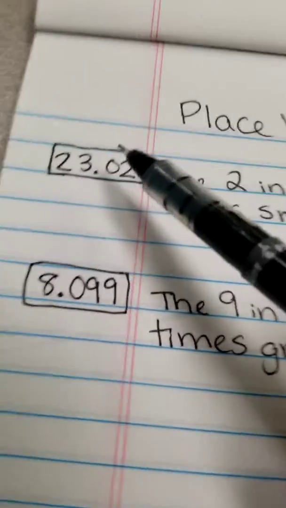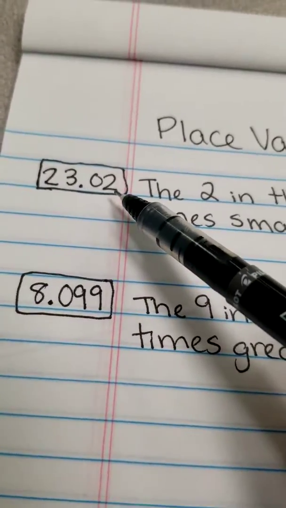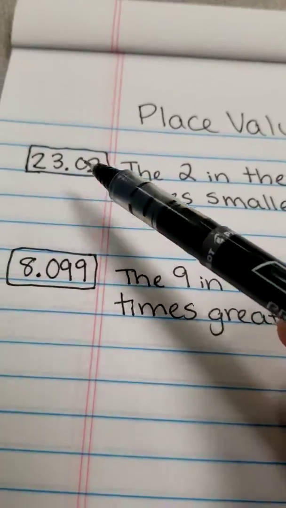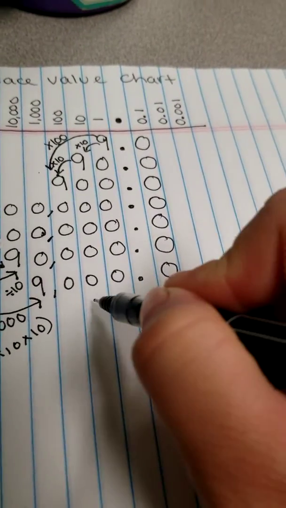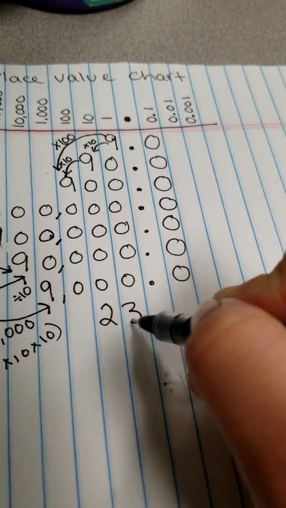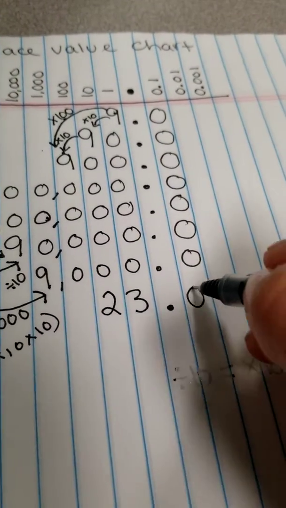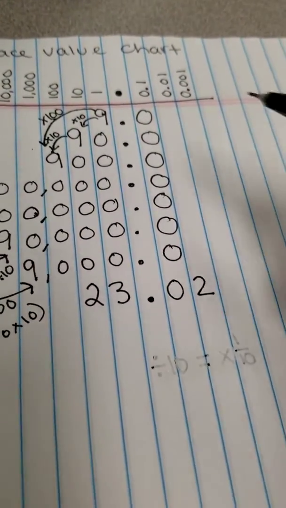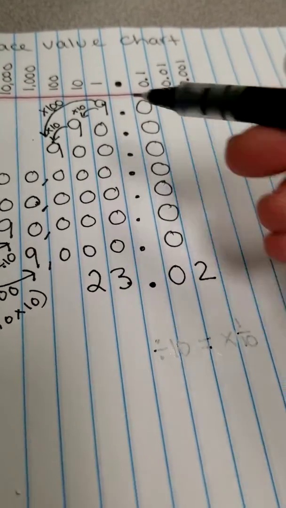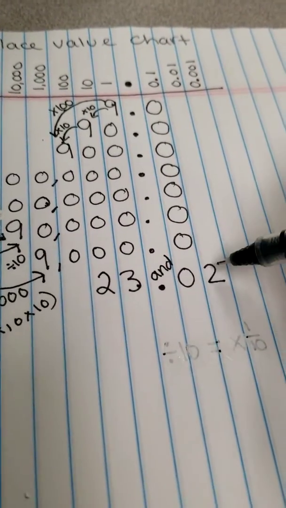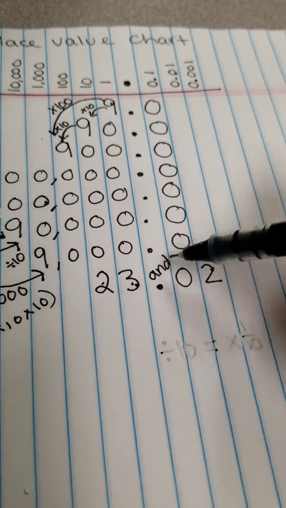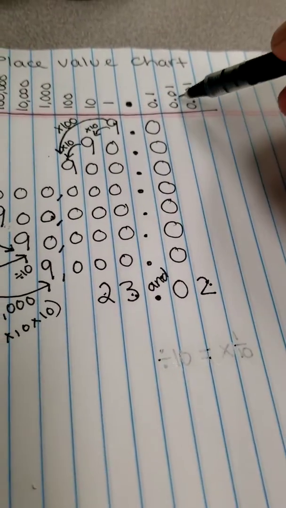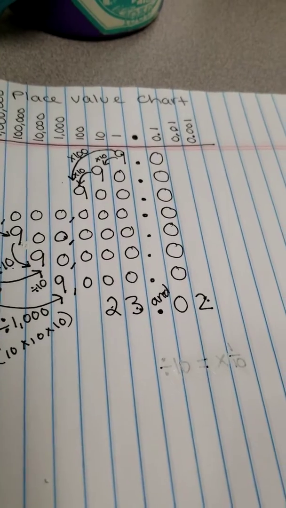Let's look at this number, 23 and 2/100. I know that's 23 and 2/100. Let me show you how. If I put this number in my place value chart, I like to put my decimal first and then build my number around my decimal. It's 23, decimal place says and, and then it's a 2 in the hundredths place. So 23 and 2/100 because it ends in the hundredths place.